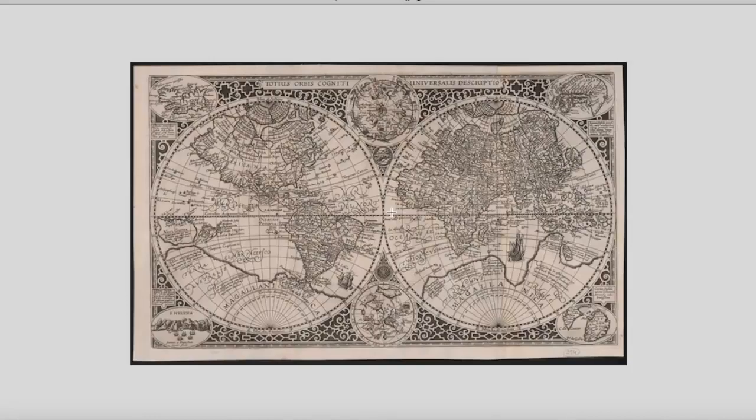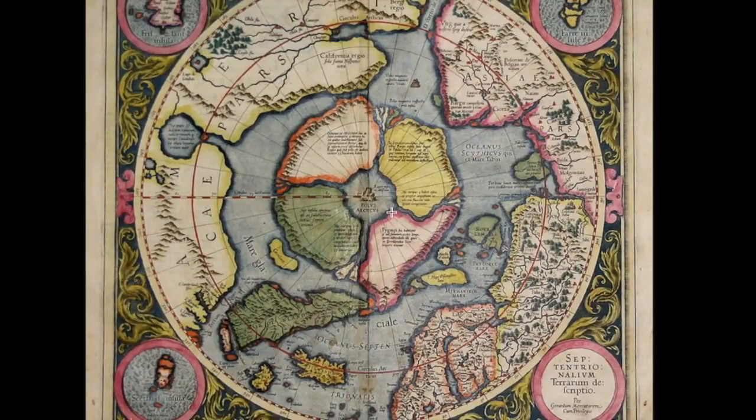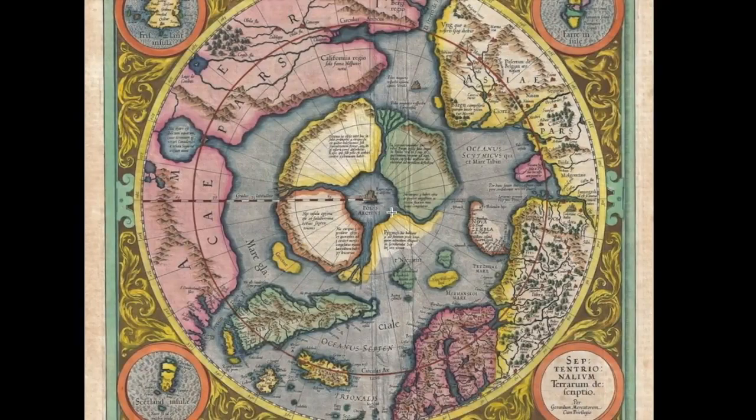One is from 1595. This one here is from 1606. Let's see, this one is the 1595, and this one is also 1606. So I want to focus on a few different points.